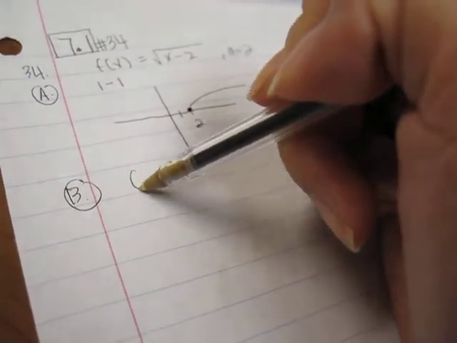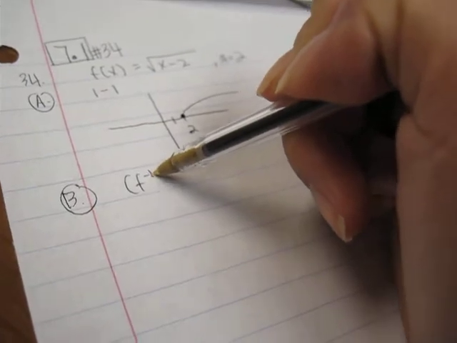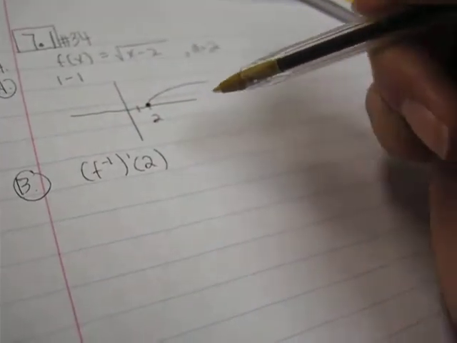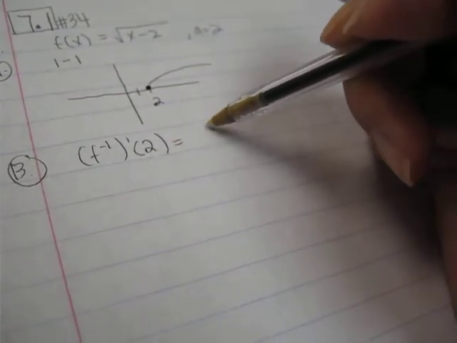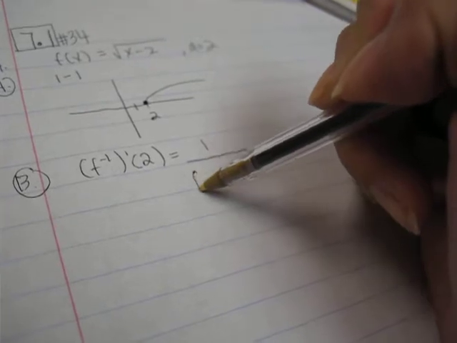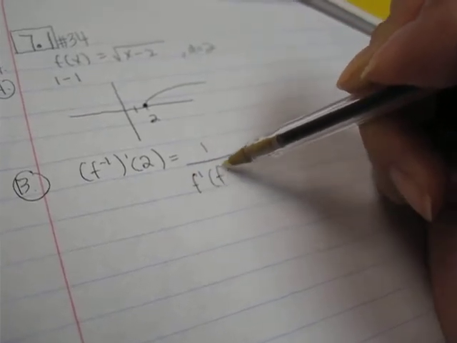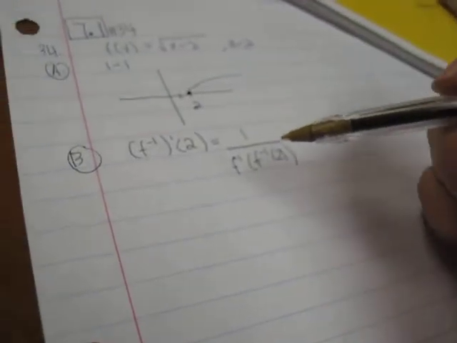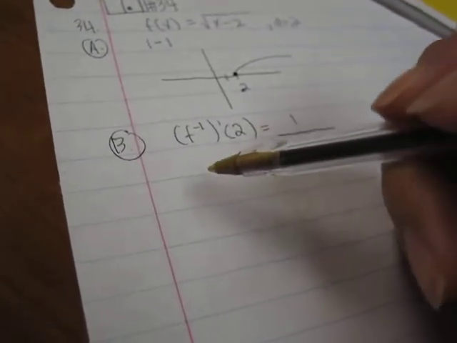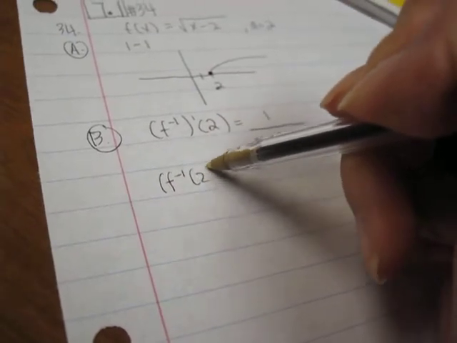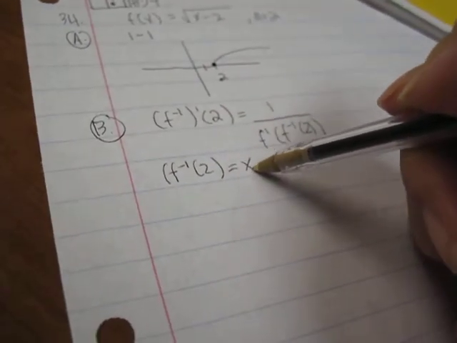Part B, we have to find the derivative of the inverse at a, where a equals 2. And you can rewrite this equation as 1 over the derivative of f at the inverse of 2. From this equation, we know that the inverse at 2 has to equal value x.